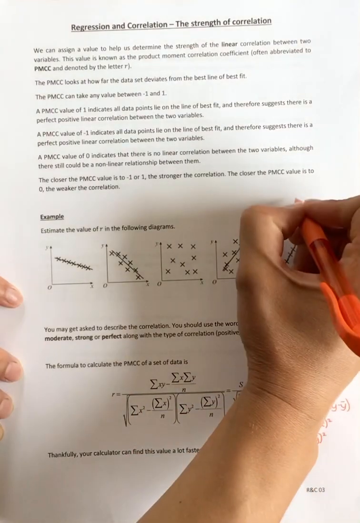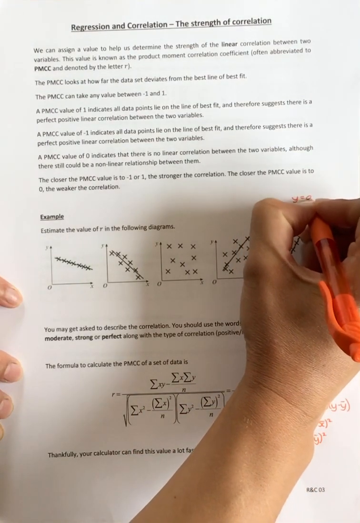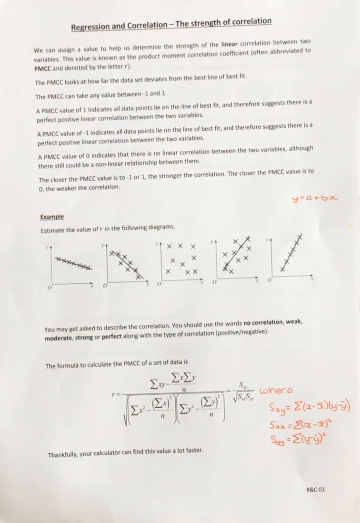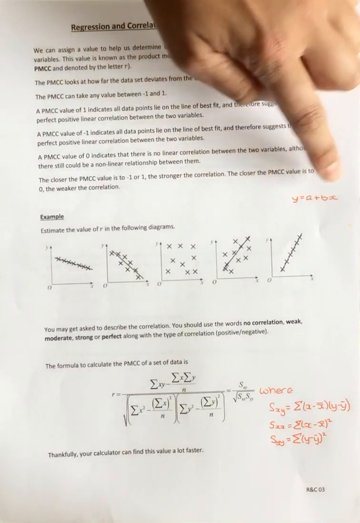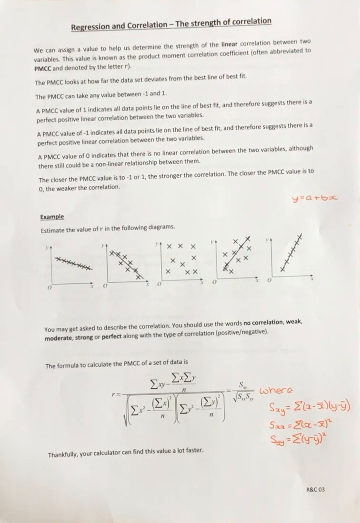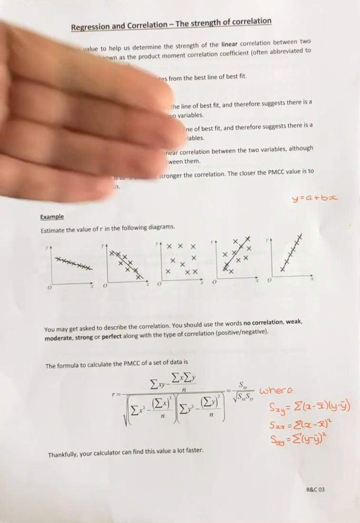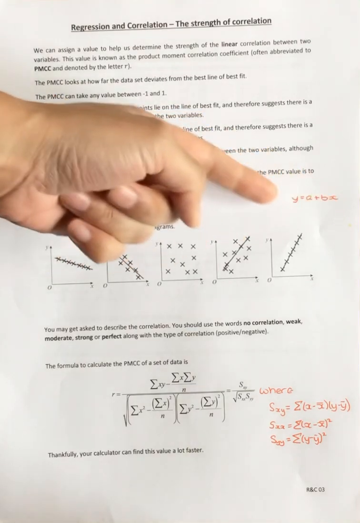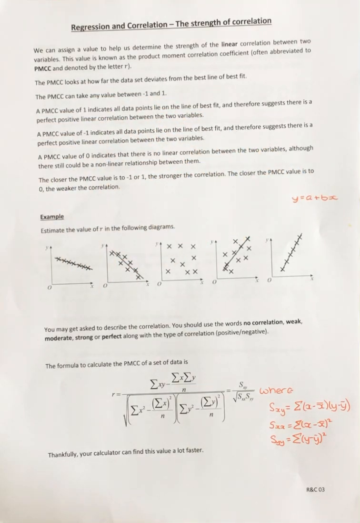So a line of best fit of the form y equals a plus bx. In statistics, we write it in this form rather than in the form y equals mx plus c for no particular reason other than to be confusing. So we've used these lines of best fit, and I think I even showed you how to calculate that equation even though we didn't need to know it last year.